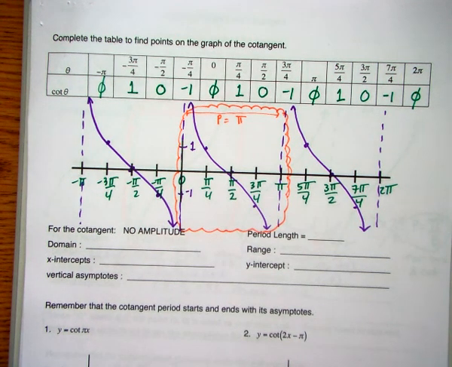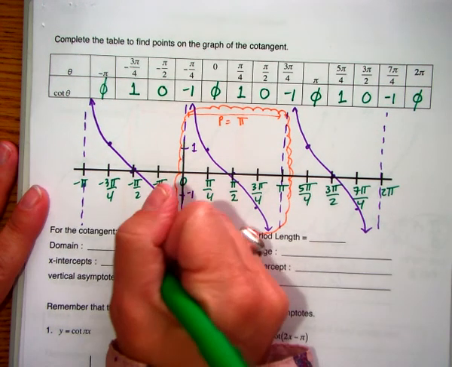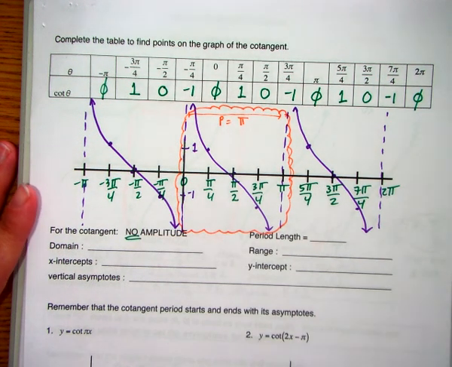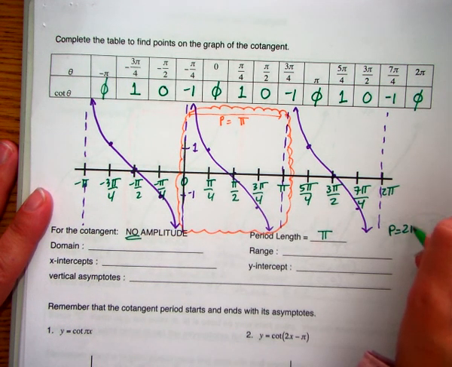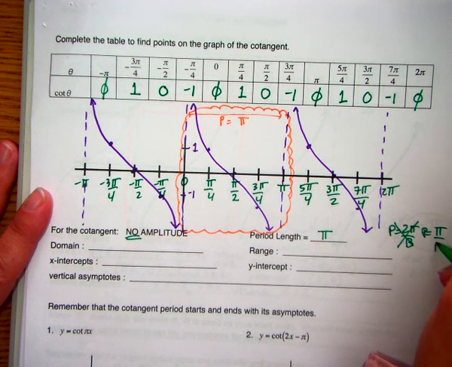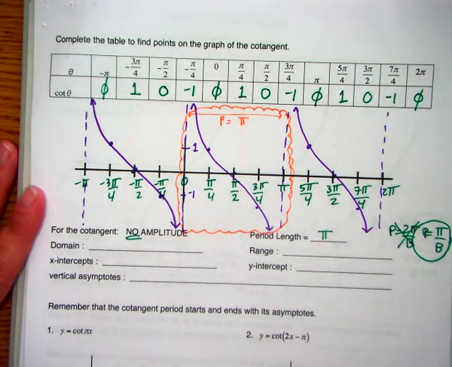All right, so no amplitude again. We still have that max of infinity and min of negative infinity. Period length, again, is pi, which, again, we're not using 2 pi over b. We're just using pi over b. That's our new formula.